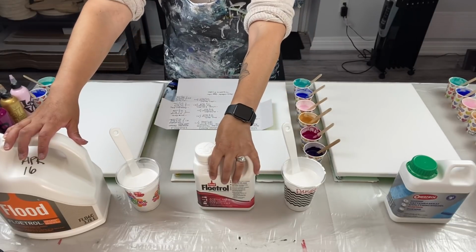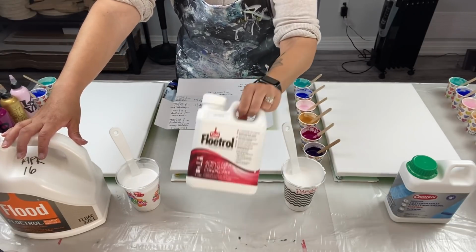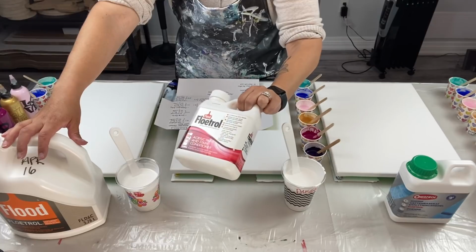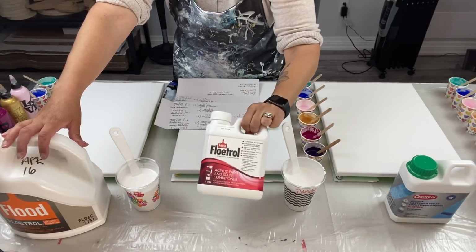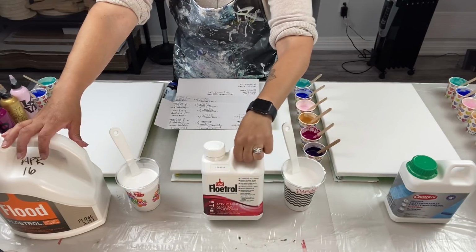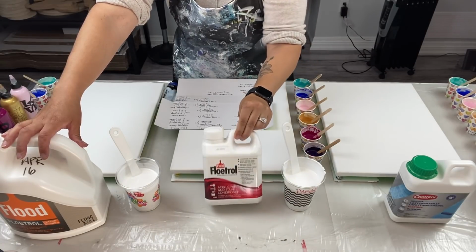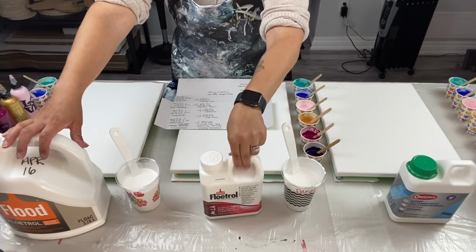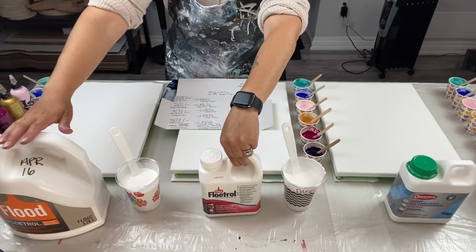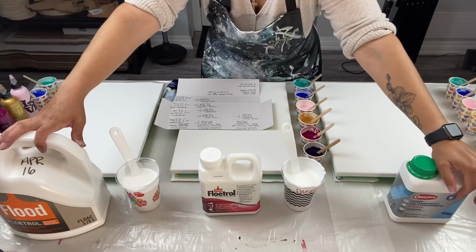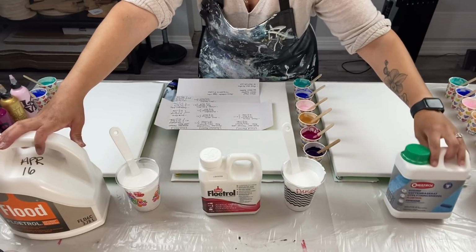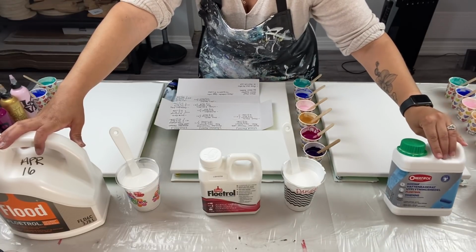My next observation, this is like water. I cannot believe how watery this stuff is. It's extremely fluid, ridiculously fluid. So then you have this stuff that's kind of in between, and then this stuff is like molasses. I cannot believe how thick this was.